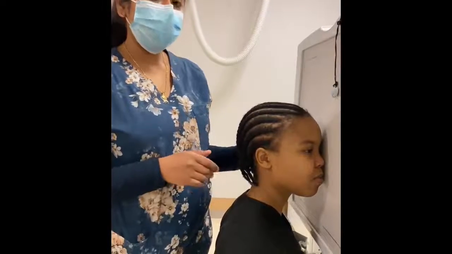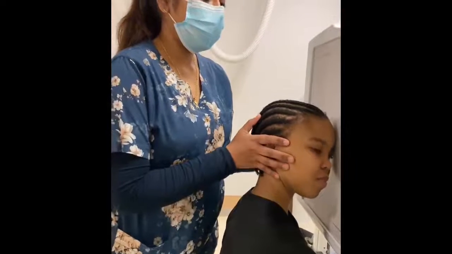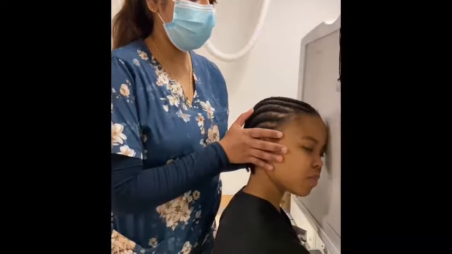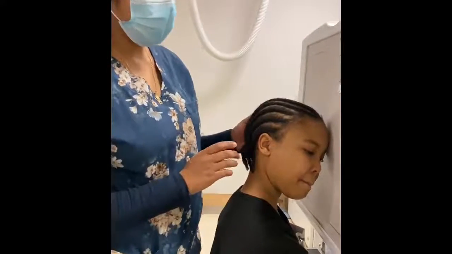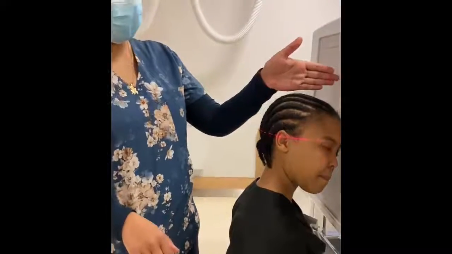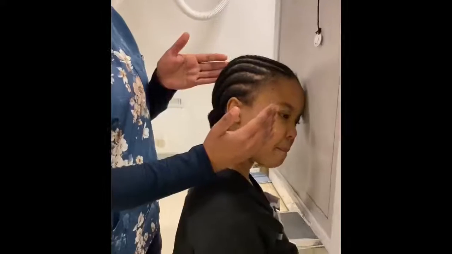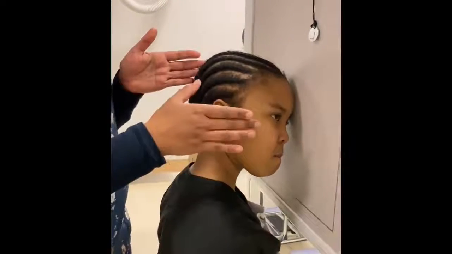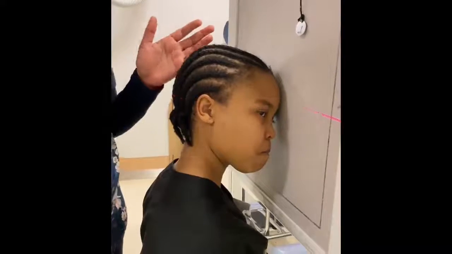Then we need to rotate the patient's head about 37 degrees, more or less around this area here. And basically from the mid-sagittal plane, more or less around here, to the portion that is against the image receptor, that angle needs to be about 53 degrees.